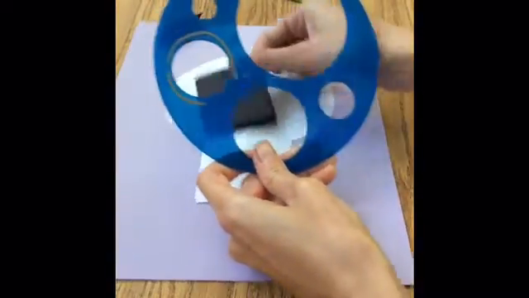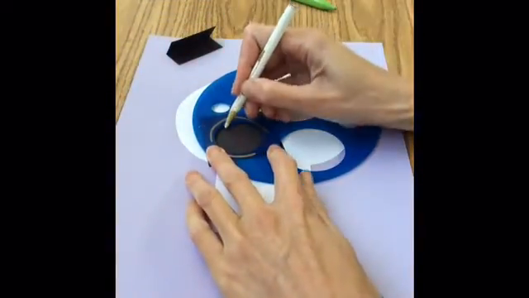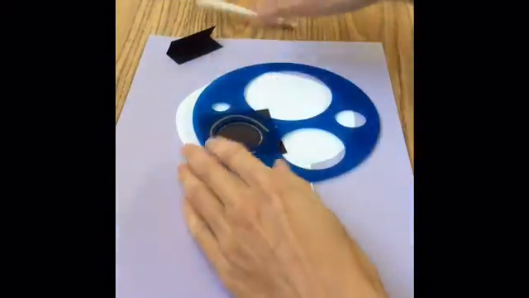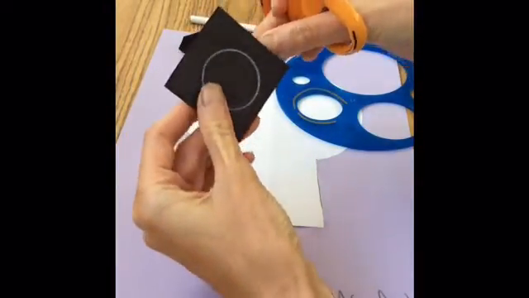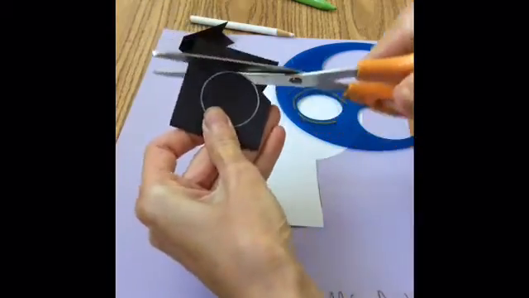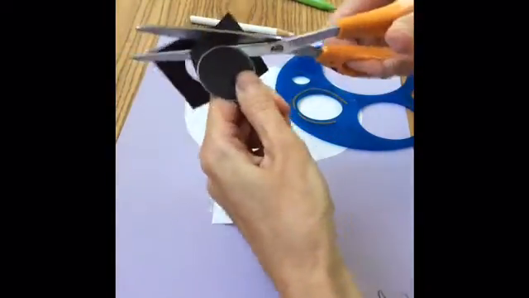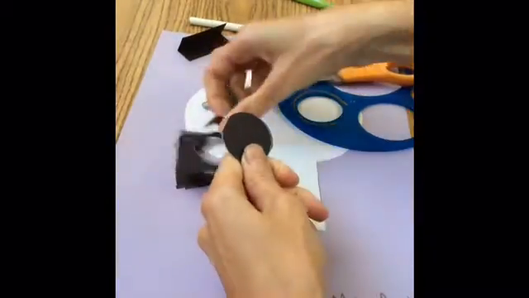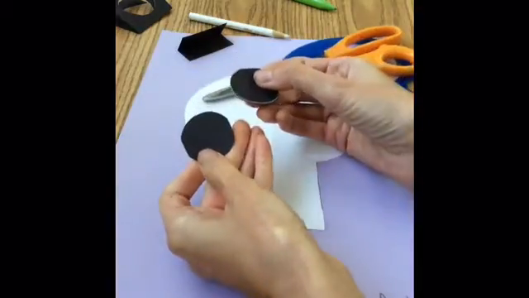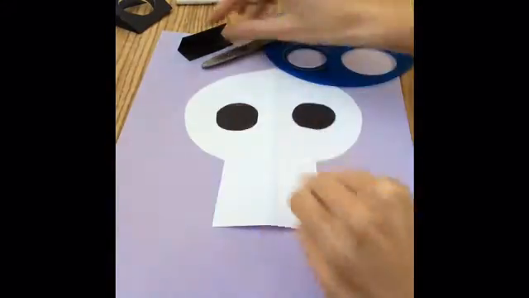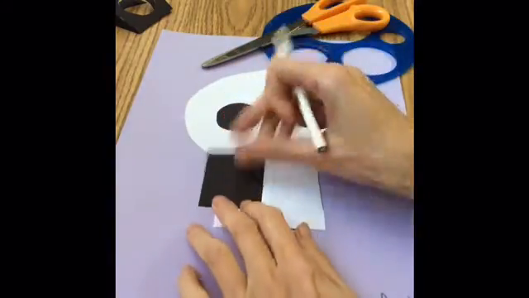Find a circle to trace. I like to use this size that has a highlight marker mark on it. Make sure that your paper is still folded when you cut it to make sure that you get 2 of the same shape. Trash goes in the corner of your table. Voila! Because you kept it folded and cut, you get 2 of the same exact shapes.